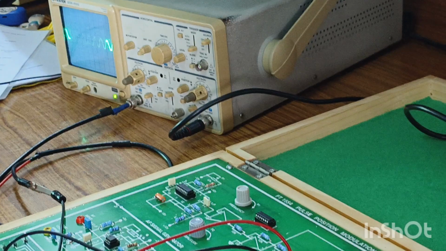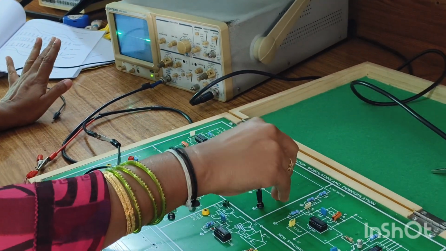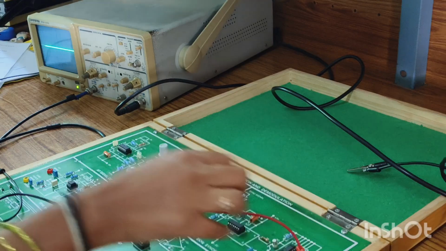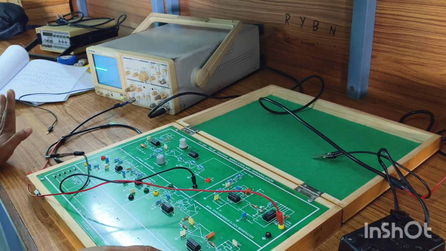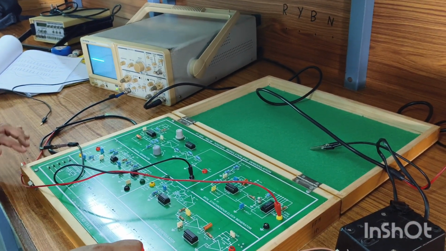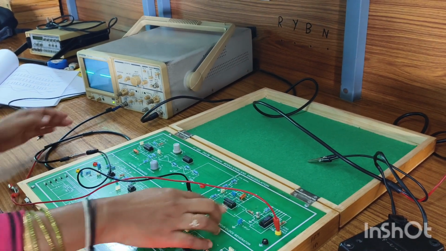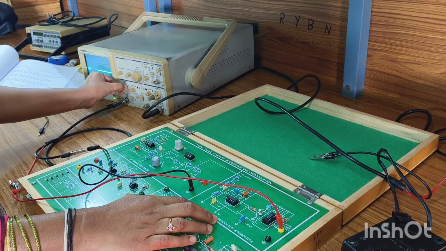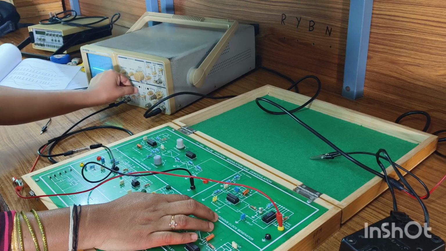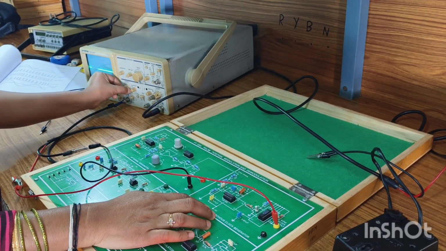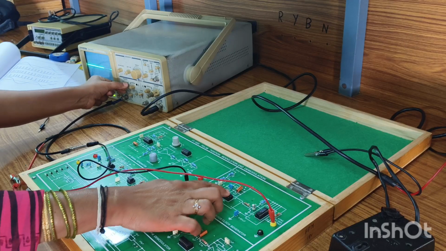Now we need to check the clock. That's why I will remove this connection and put it here. The ground is as it is. Now I will switch on the kit. Now we need to check whether the clock is coming or not. So here the clock is not coming.